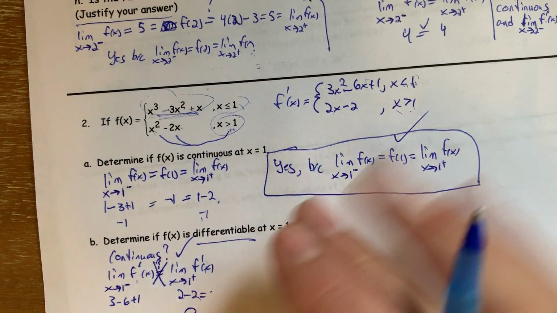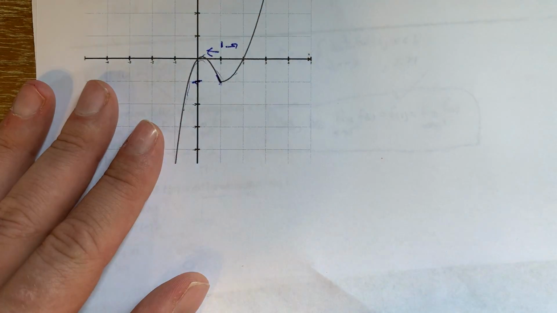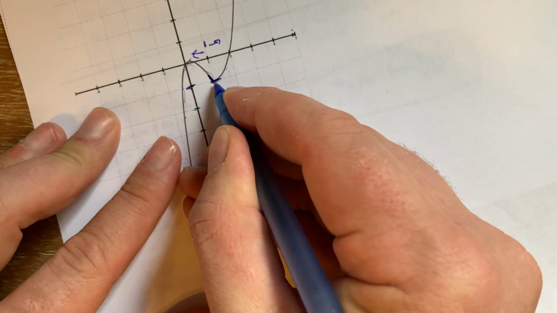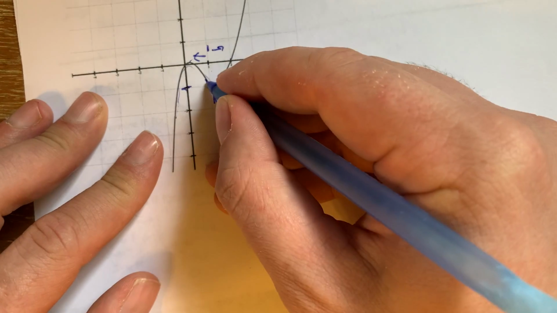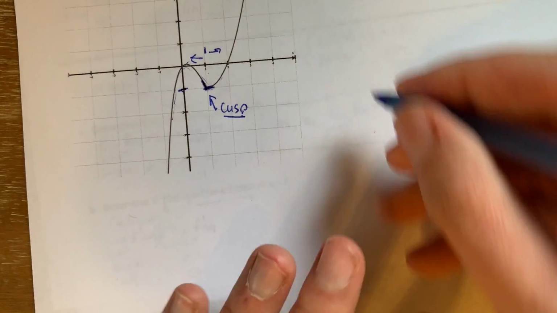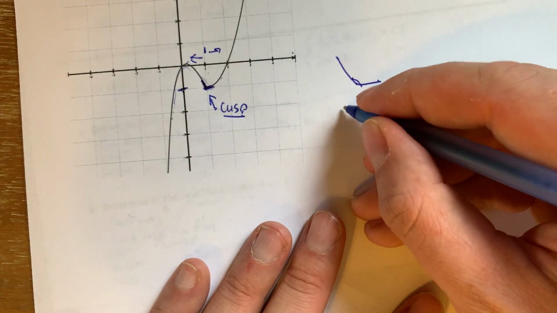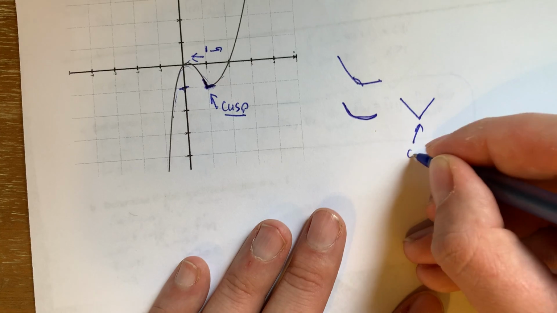And we can see it here. The slope coming in from the left was negative 2. The slope coming in from the right is 0. And because they meet, this is called a cusp. When it meets at a place where the slope coming in from one side is not the same, it's like a hard angle. It's not a smooth curve. It's like a hard angle.